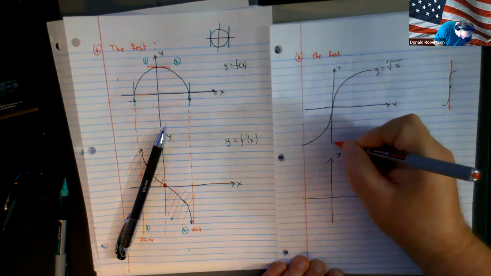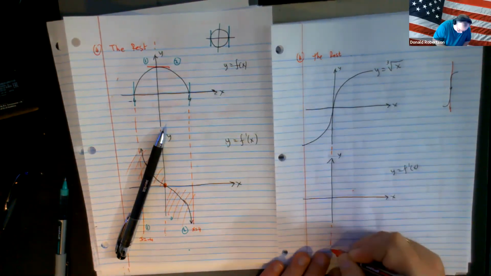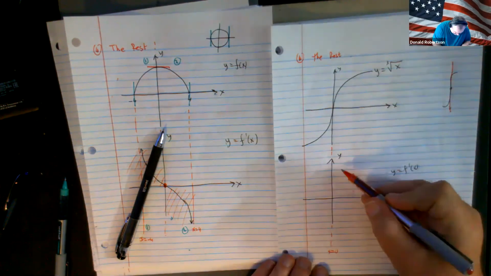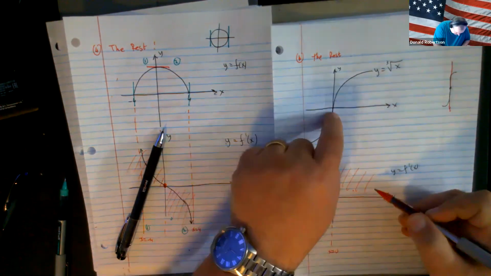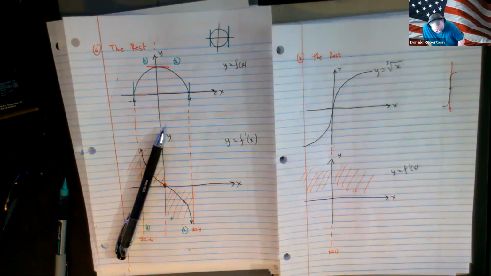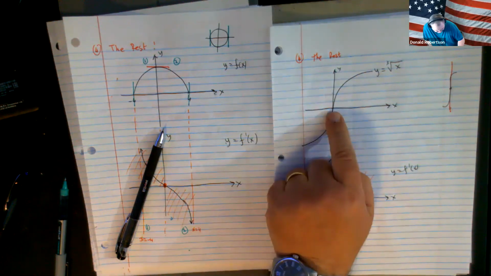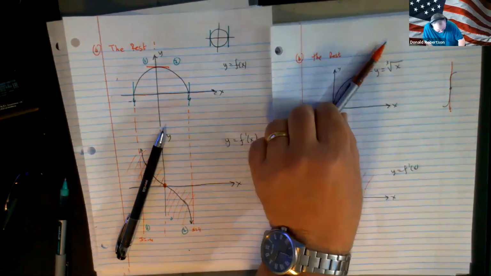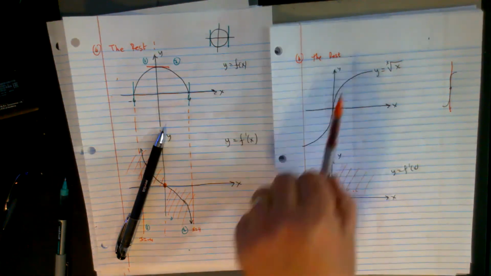Here, there's going to be a vertical tangent line. On this side, everybody is positive, and anything on this side, everybody is positive. But as you get closer and closer, it's +10, +20, +1,000,000.